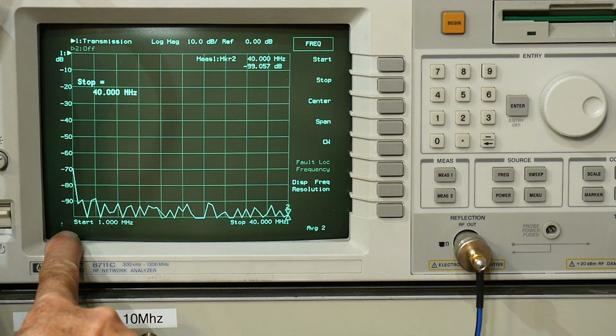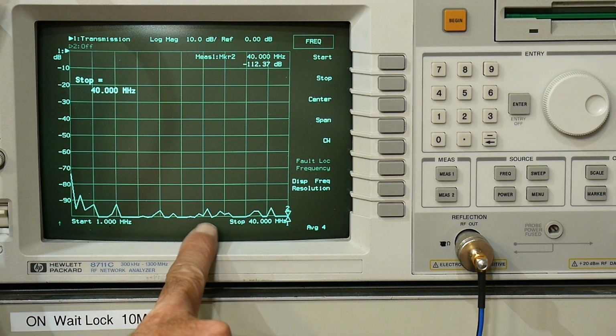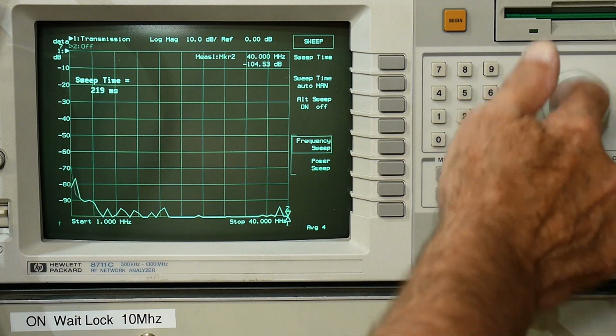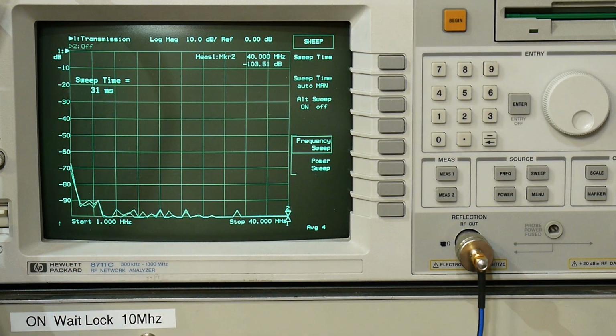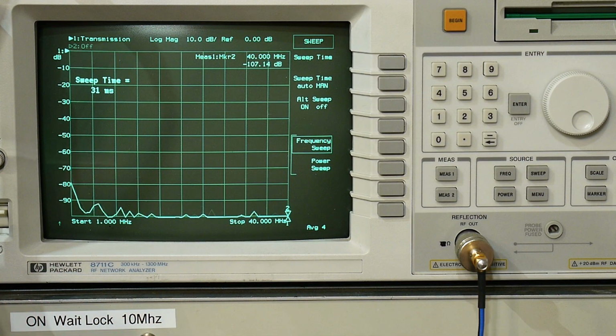So we're now measuring between 1 megahertz and 40 megahertz, and you're saying, well, this is still pretty slow. We can lower the sweep time though. So now we're sweeping at 31 milliseconds, right? That's very, very fast. All right, and we don't need to calibrate, we don't need to do anything, we're just going to throw it on to see what we see. A lot of times you don't need to calibrate these things if you're just trying to get some type of relative measurement. And there we go, it's a filter.